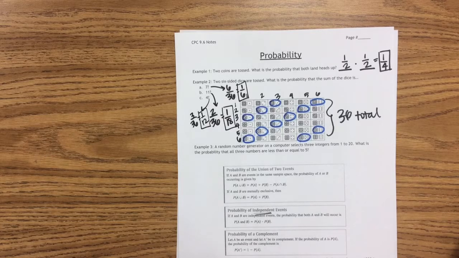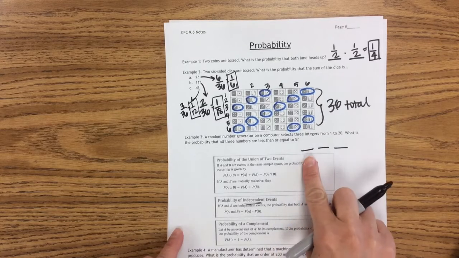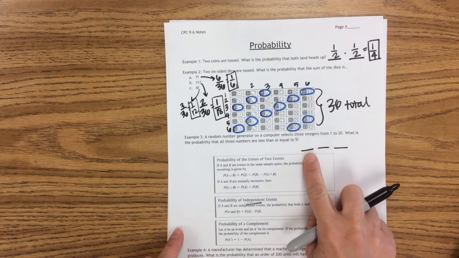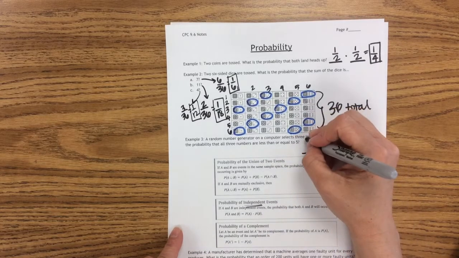For my next example, it says a random number generator on a computer selects 3 integers 1 to 20. What is the probability that all 3 numbers are less than or equal to 5? So we're going to assume that a random number generator does not remember what it chose on the previous integers, so they are independent. So I have 3 different things happening. I pick an integer, I pick an integer, I pick an integer. What's the probability my first one is less than or equal to 5? Well, it'd be 5 out of 20.